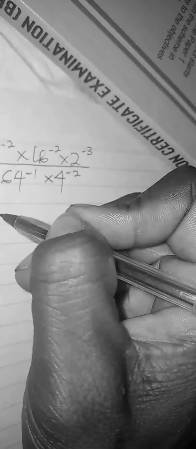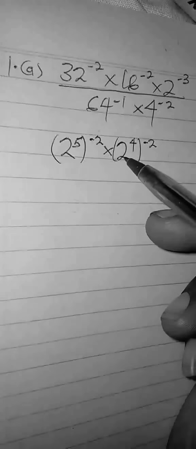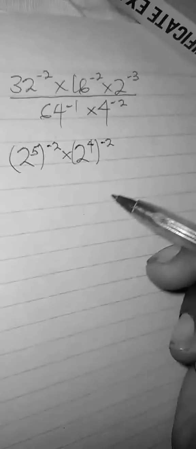2 raised to the power 5 is the same as 32. And so this is to the power negative 2. Remember, it's this power, right? Okay, what of 16? 16 can also be written as 2 raised to the power 4. And that is to the power negative 2. Remember, 2 raised to the power 4 is the same thing as 2 times 2 times 2 times 2. And that gives you 16, right?